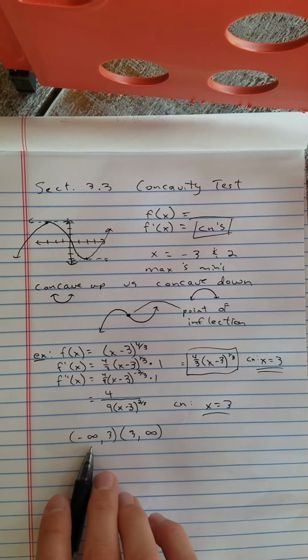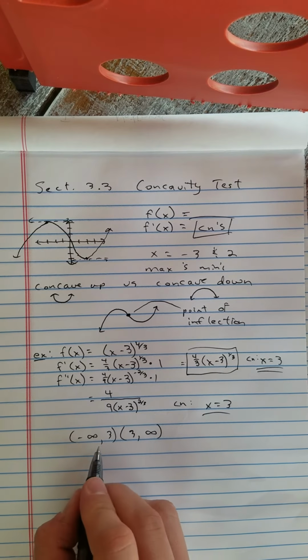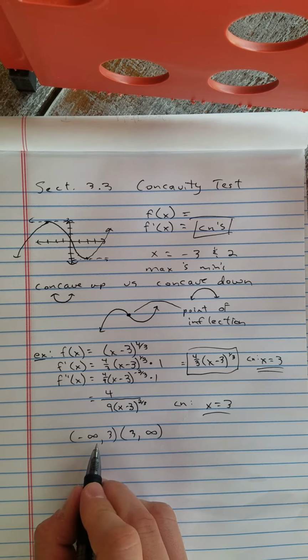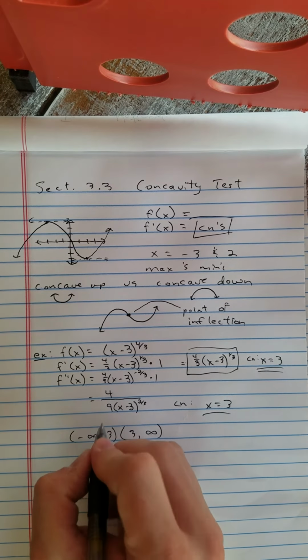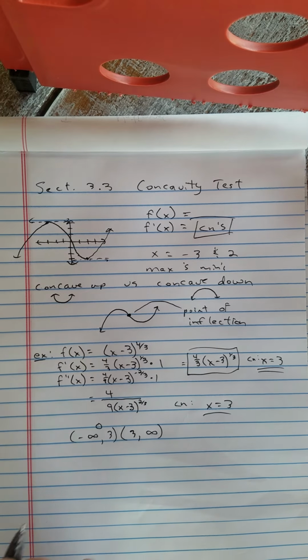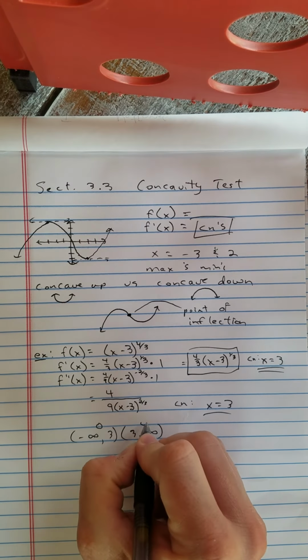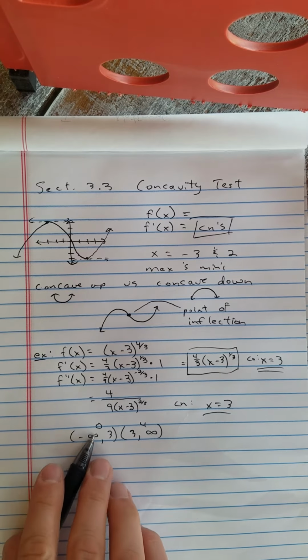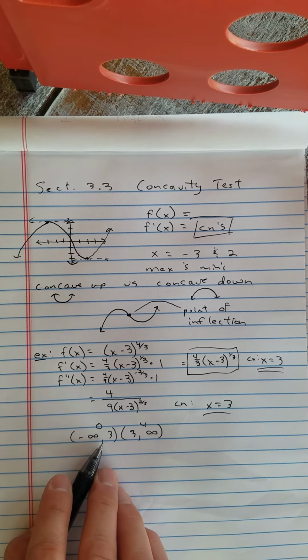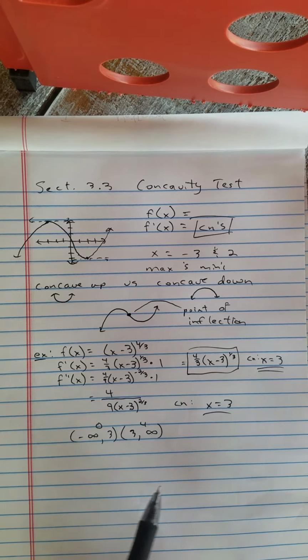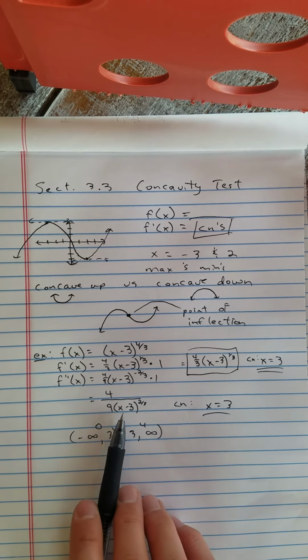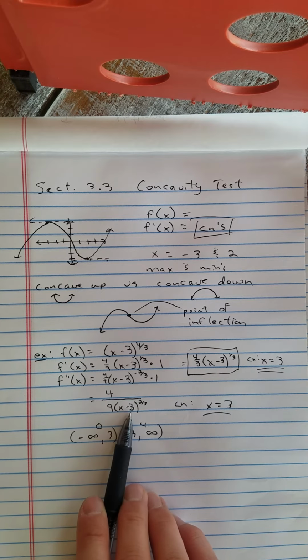So we do the same thing that we always do. We plug in a number in this interval and see what happens. Do we get a positive or a negative? We're going to plug in 0 and we're going to plug in 4. Anytime 0 is an option, we're going to try and plug it in. So when we plug in 0, we get 0 minus 3, which is negative 3.